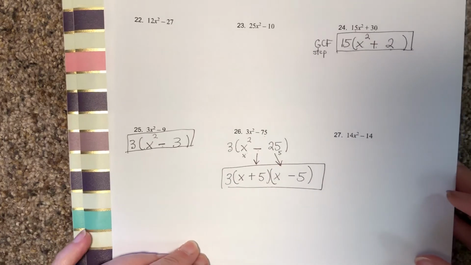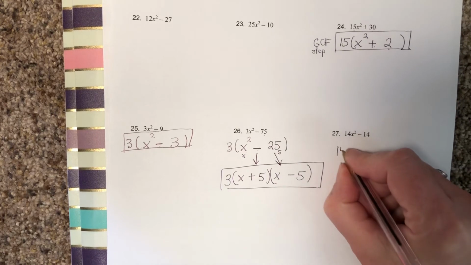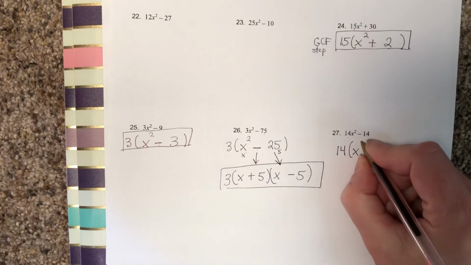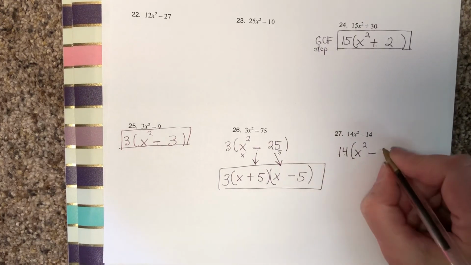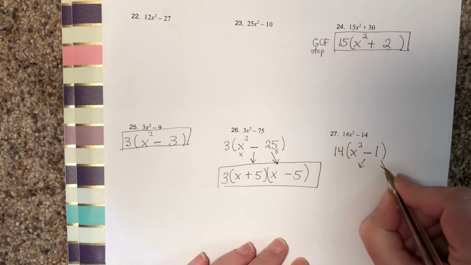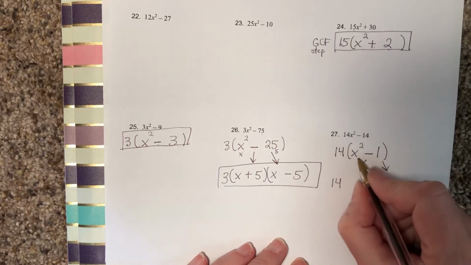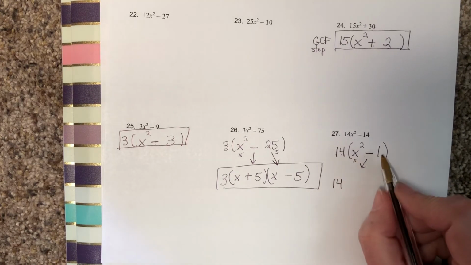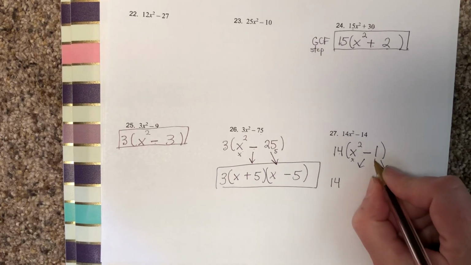All right, and then on the last one, 27, 14 is the greatest common factor, so I'm going to pull it out first. 14 times what gives me 14x squared? x squared minus. 14 times what gives me 14? 1. Okay, that will break into two pieces. So the square root of x squared is x. You might not think about it, but the square root of 1 is 1 because 1 times 1 is 1.